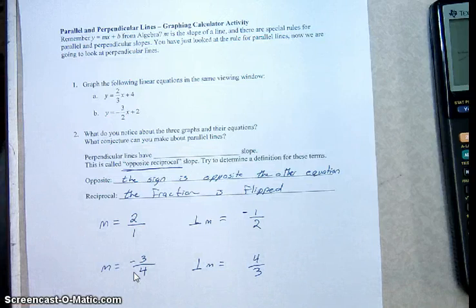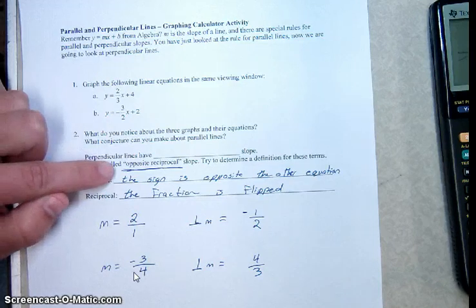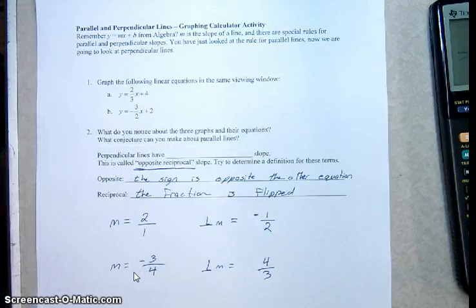All right, so parallel lines have the exact same slope. They're just shifted up and down. Perpendicular lines have opposite reciprocal slopes. All right, go ahead and move on to task 4 where you can get some practice with perpendicular lines.